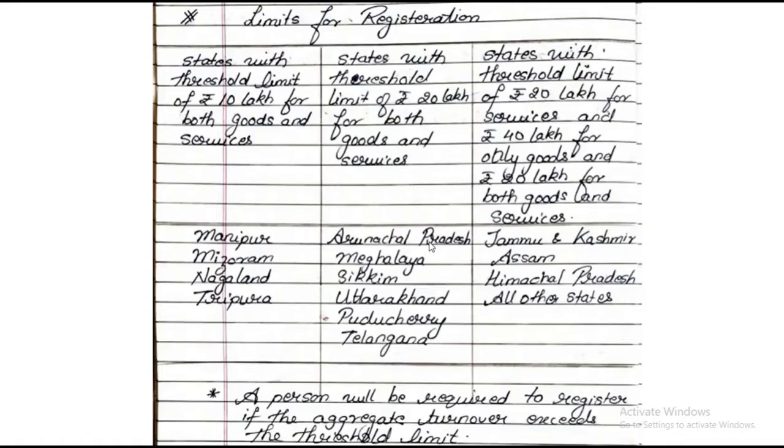Now, before starting the sum, there are some rules that we need to note down. The very first thing that we need to understand is the limit for registration, or the threshold limit for registration. For registration purposes, the states have been divided into three categories. Number one, states with a threshold limit of rupees 10 lakhs for both goods and services. In that category, we have four states: Manipur, Mizoram, Nagaland, and Tripura.